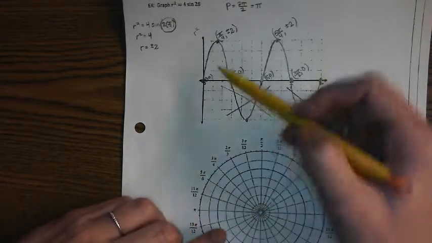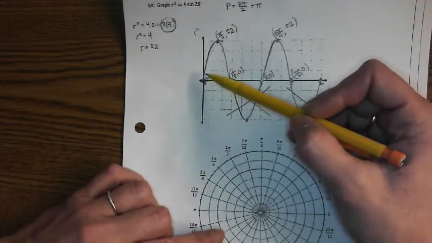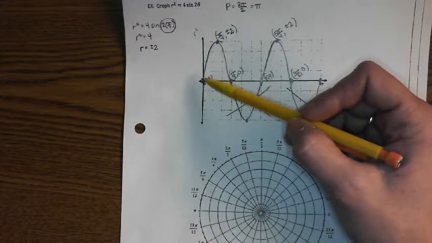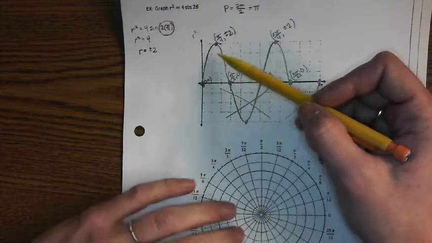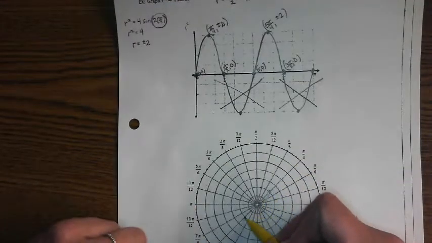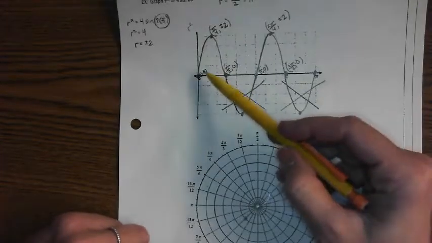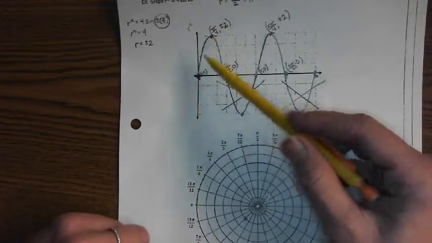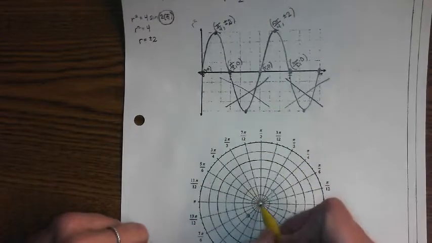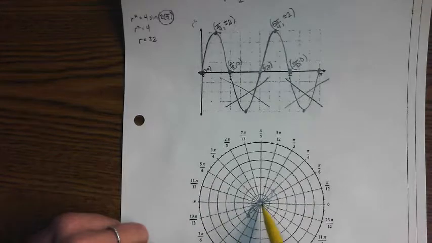But it's also happening that we're going towards pi over 4 with a negative 2, which would be here. So a bunch of first quadrant angles that are also getting paired with negative r's would create a connection that way with pi over 4, negative 2.